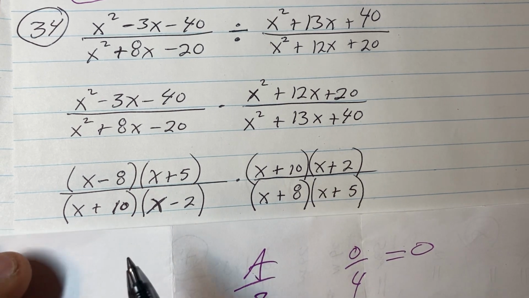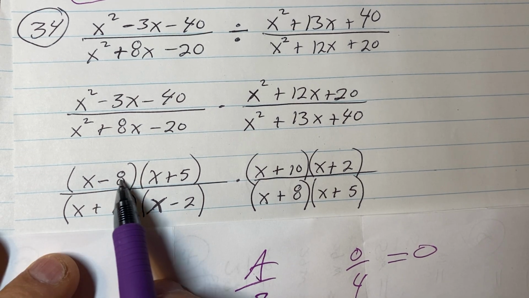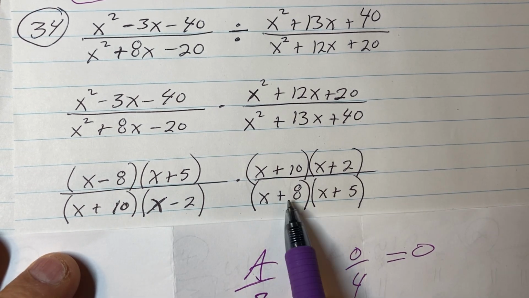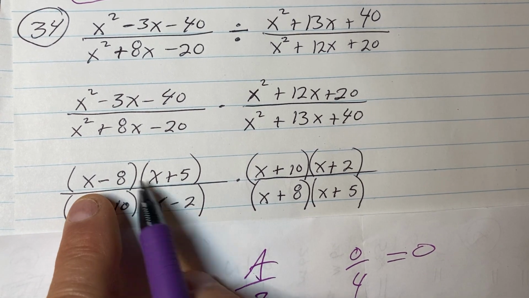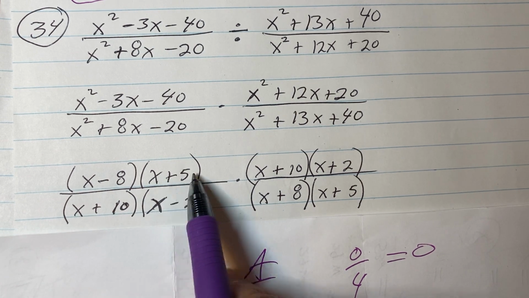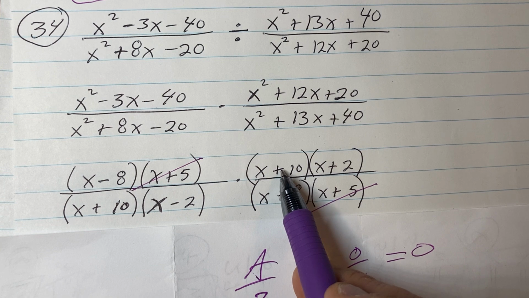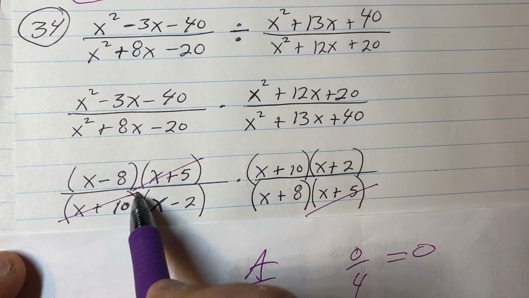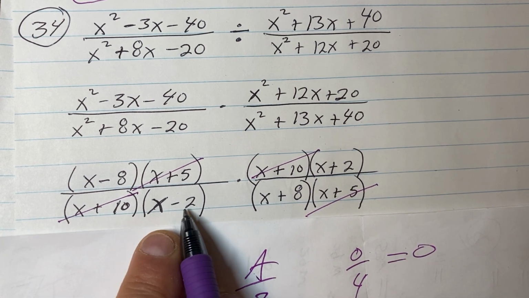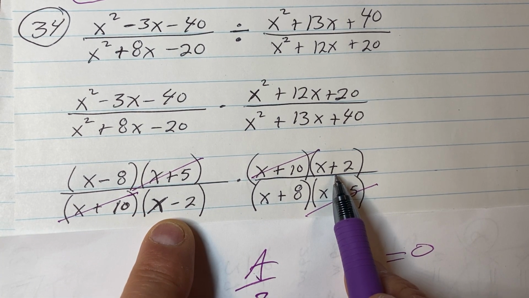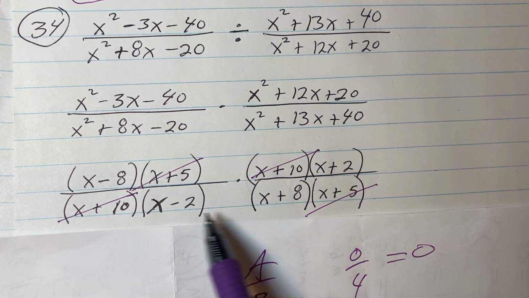Factoring is done. Do we have any common terms that we can cancel out? There's an X minus 8 on top. Is there an X minus 8? Ooh, that's close. It's not the exact same thing. Cannot cancel it out. X plus 5 on top. Is there an X plus 5? Yep. X plus 10 on the top. Is there? Yeah, on the bottom. X plus 2 on the top. They're not the same. Cannot cancel. Is there anything else? Okay, nope.